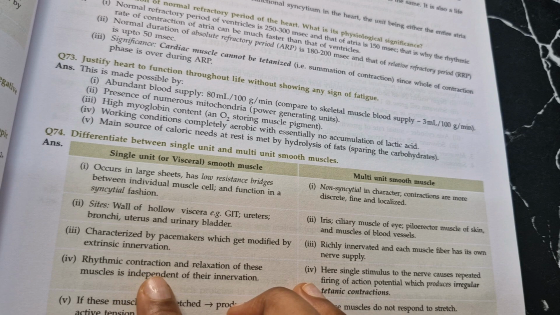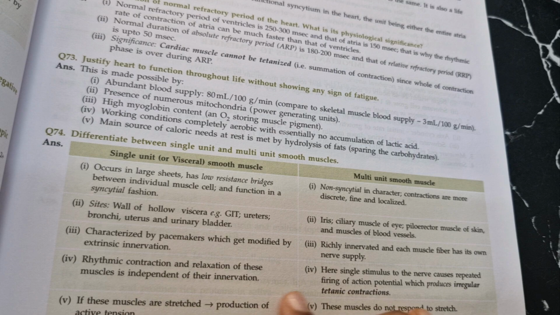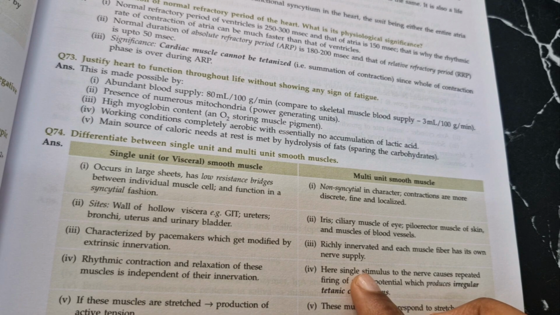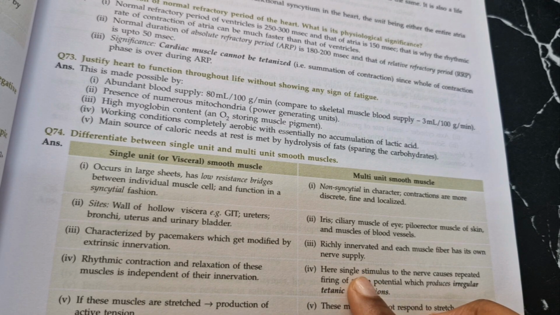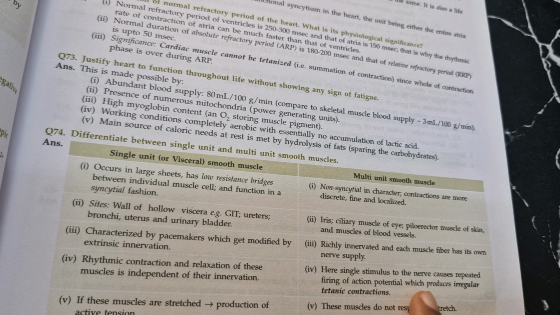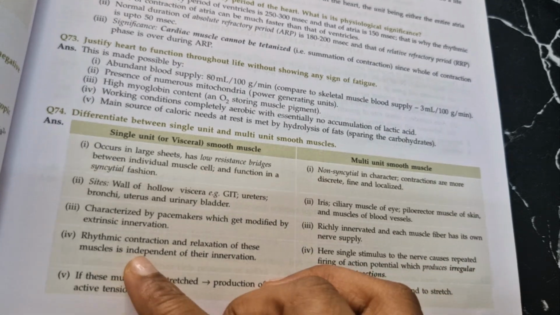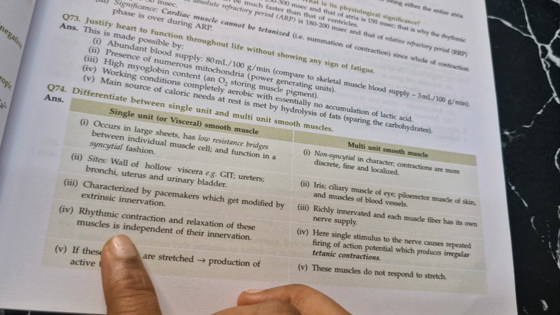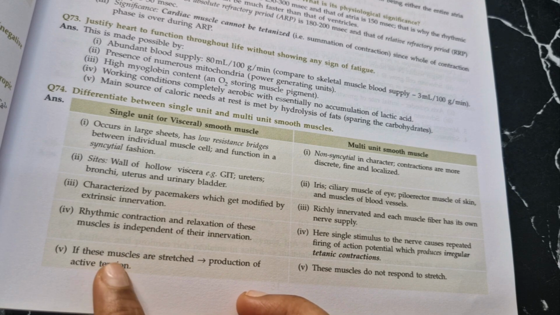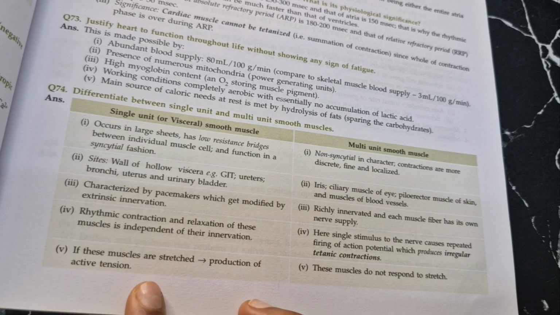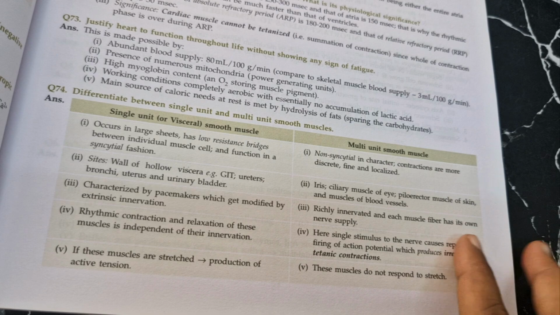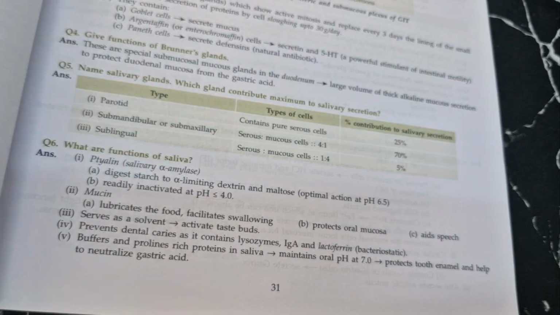Rhythmic contraction and relaxation of single unit muscles is independent of their innervation. In multi-unit smooth muscles, a single stimulus to the nerve causes repeated firing of action potentials, which produces irregular tetanic contraction. In single unit smooth muscles, if these muscles are stretched, there will be production of active tension. Multi-unit smooth muscles do not respond to stretch.